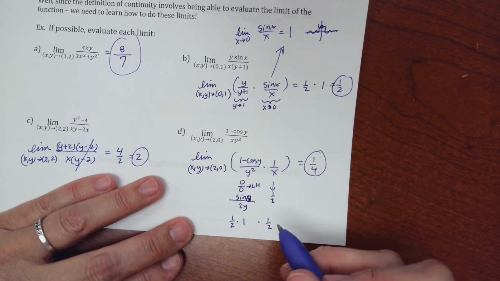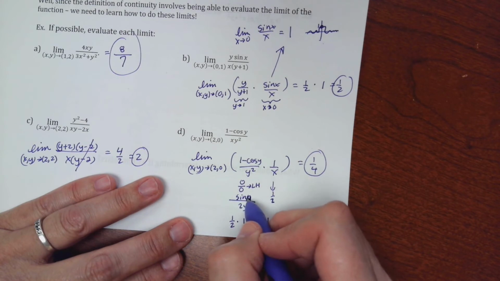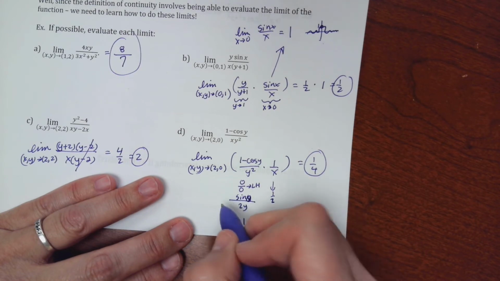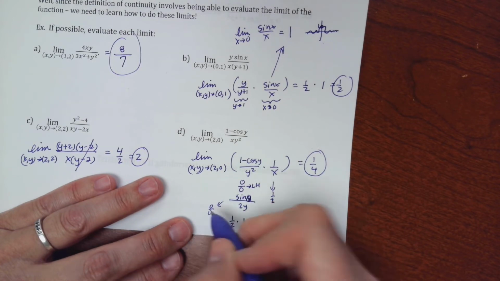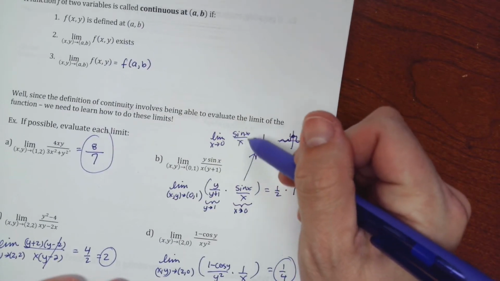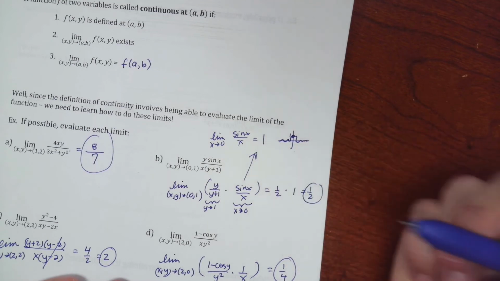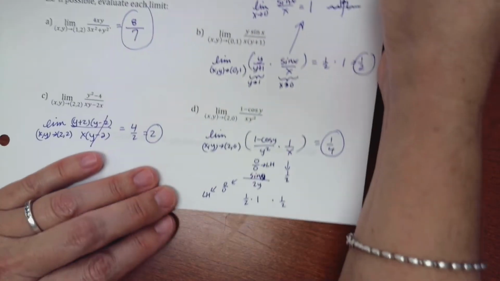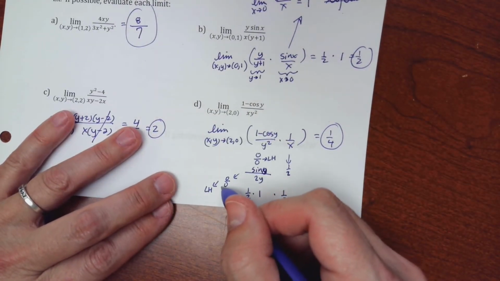Or you could say to yourself, oh, well, when I plug 0 into this, sine of 0 over 2 times 0 is still another 0 over 0. So you could do L'Hopital's again. So either you notice this sine x over x, except they're y's now, and you notice that that's 1, or you notice that you have 0 over 0 and do L'Hopital's again.